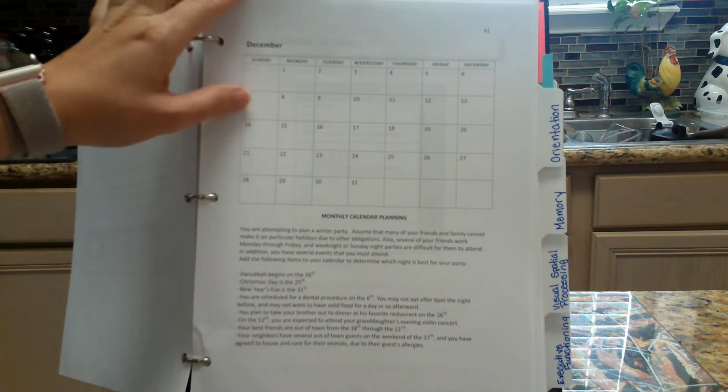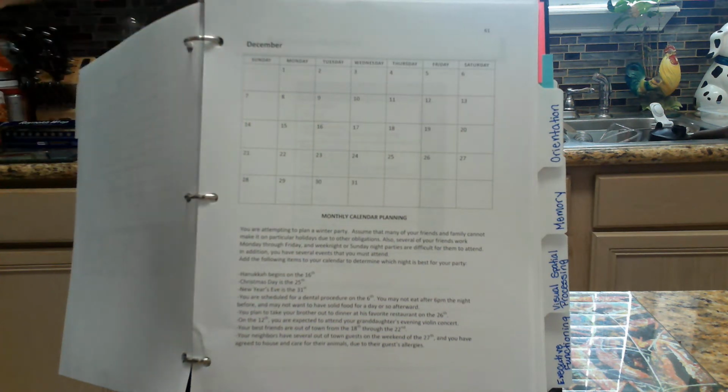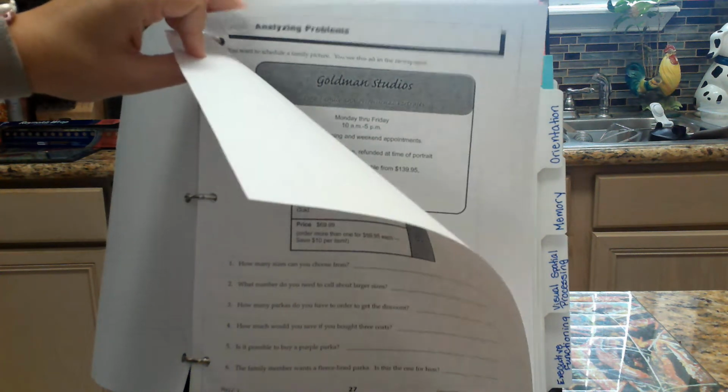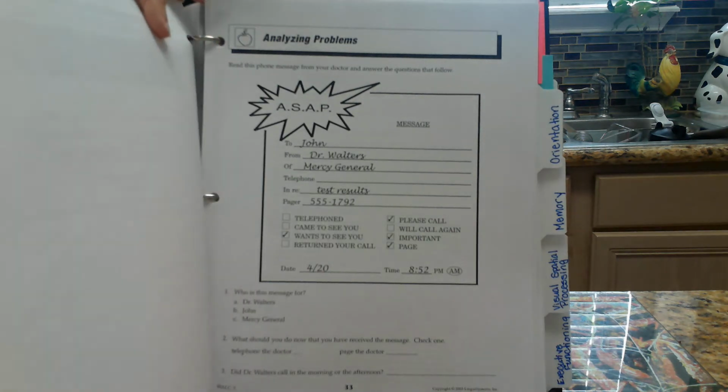Now, this could also be used in orientation, but I included it in my attention section. Other things that could be included are using ads or business cards or messages and answering questions.